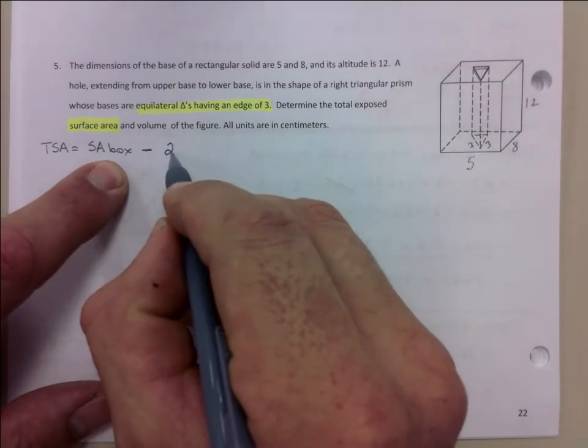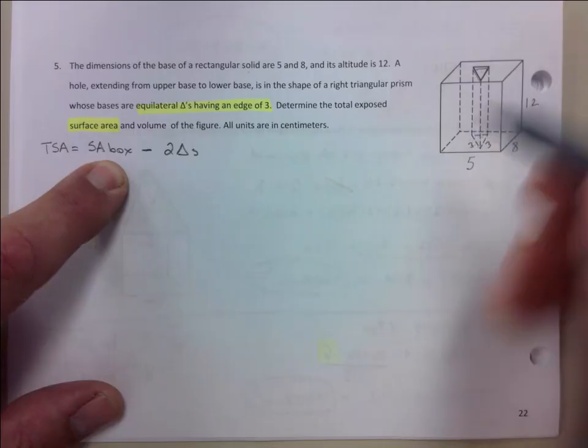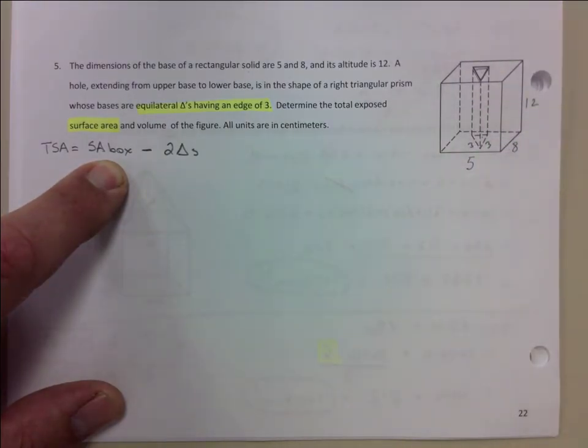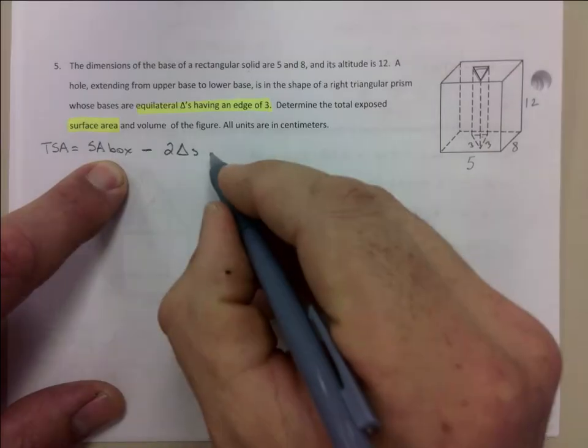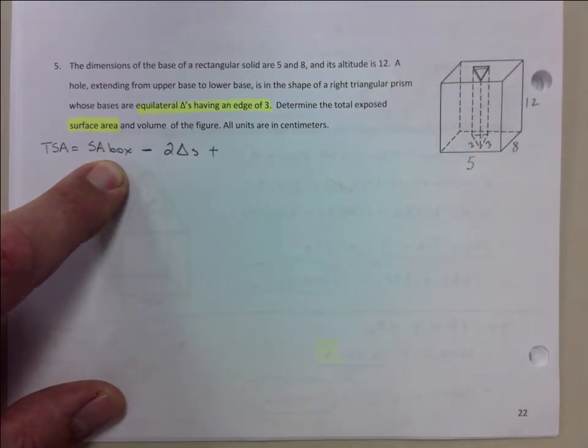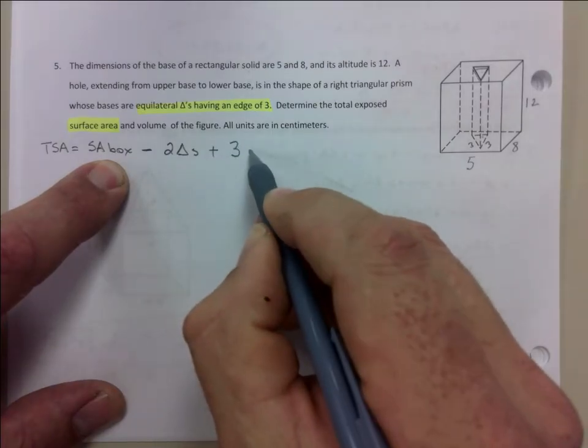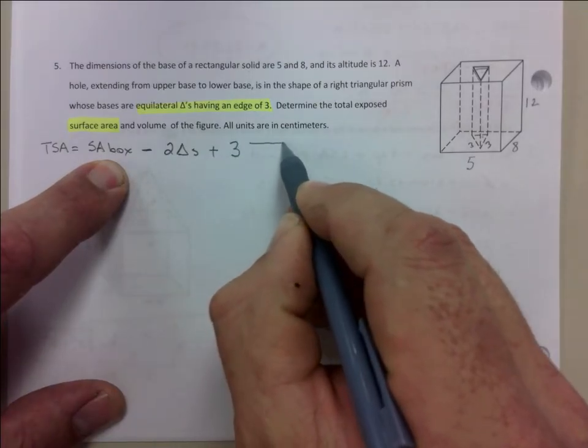Minus, I'm going to say 2 triangles, the top and the bottom. At some point, I have to subtract 2 triangles. Doesn't matter when you do it, okay? Plus 3 rectangles, okay?